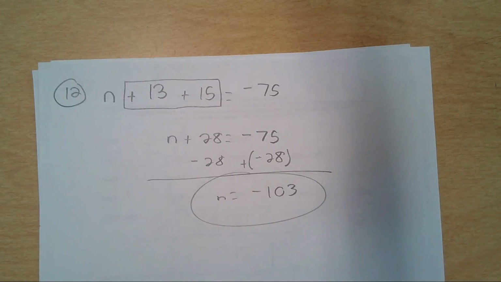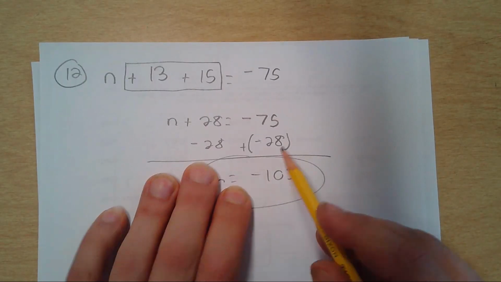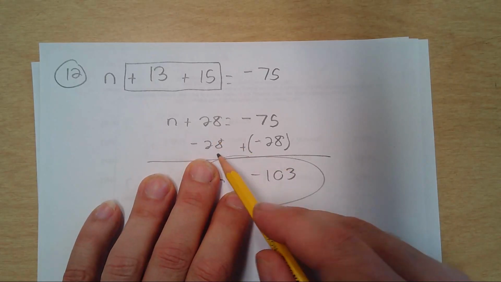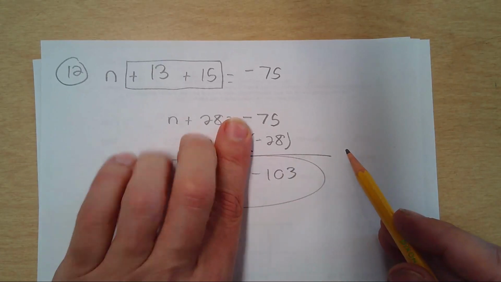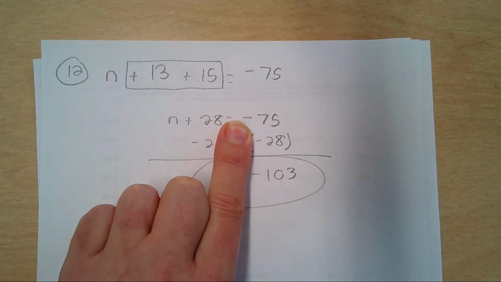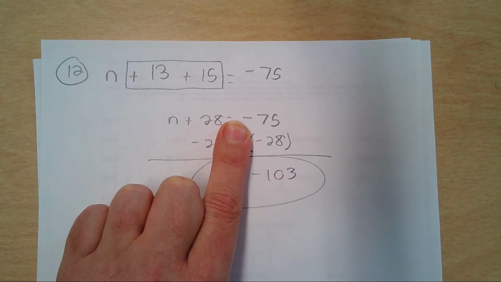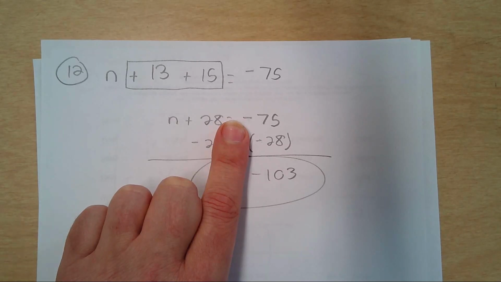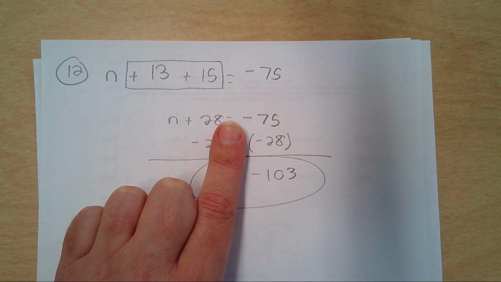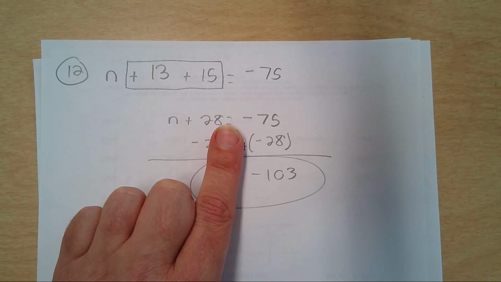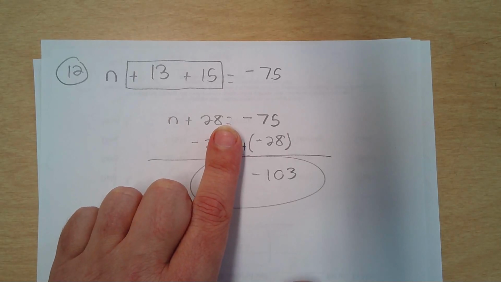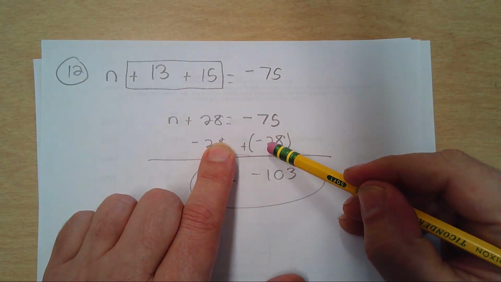So if it's 2 negatives, when I subtract a positive, I'm subtracting a positive 28. But the opposite of subtracting a positive is adding a negative, right? I turn my subtraction problem into an addition problem. And why did I do that? I did it because now I can see that actually the signs are the same.